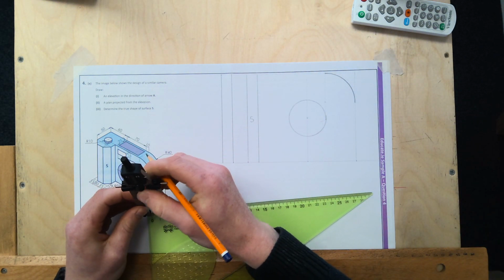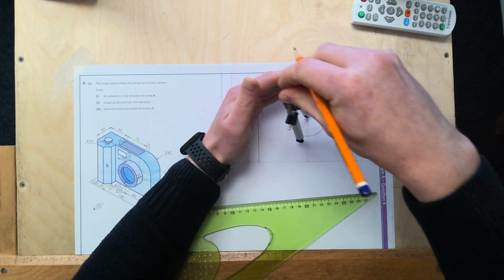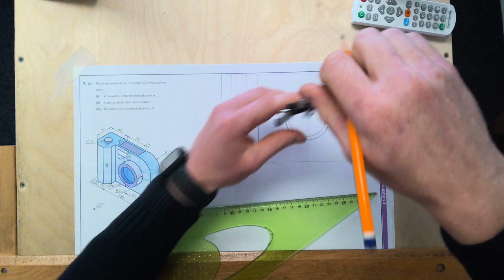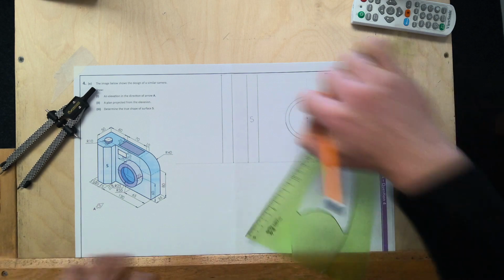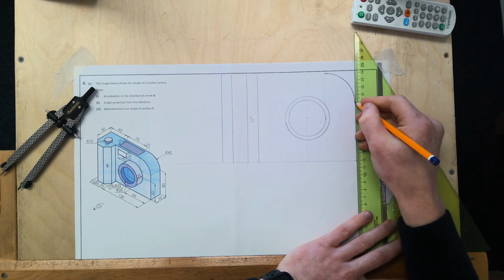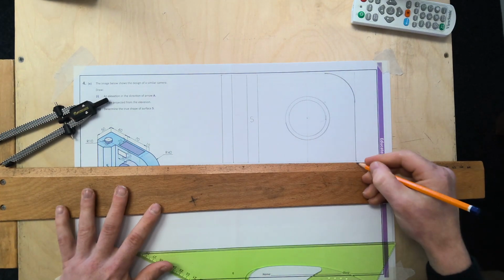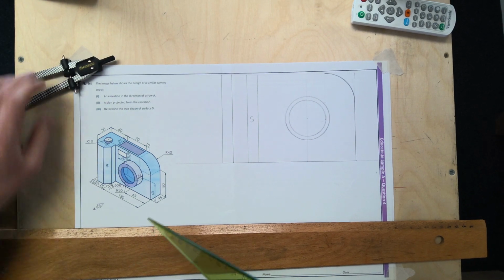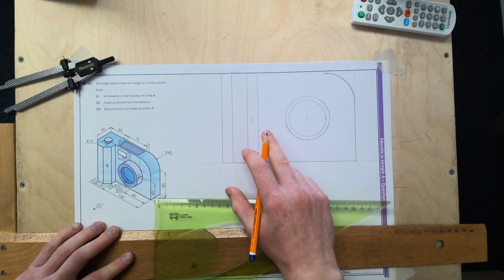Darken in these little sections here. And I have a button here then as well.